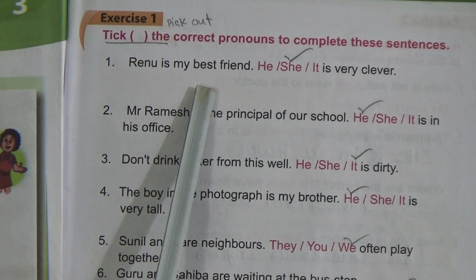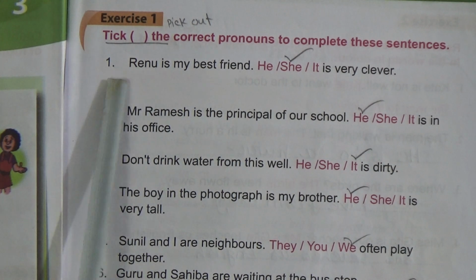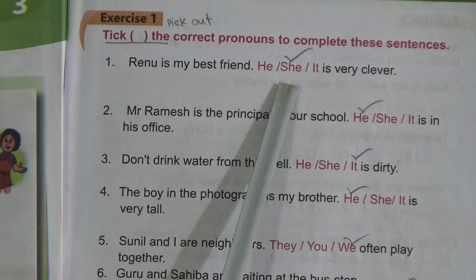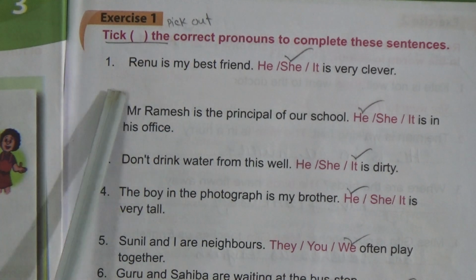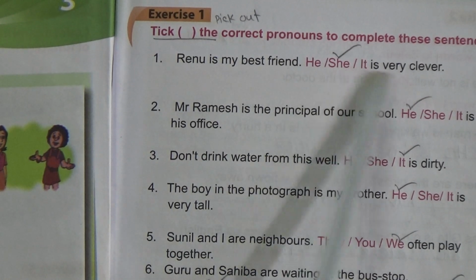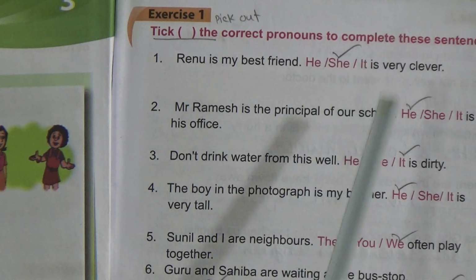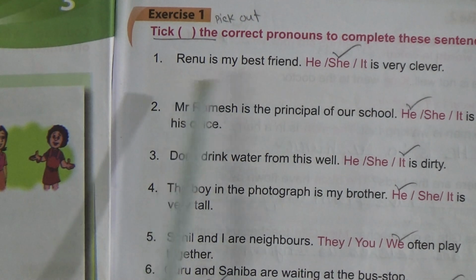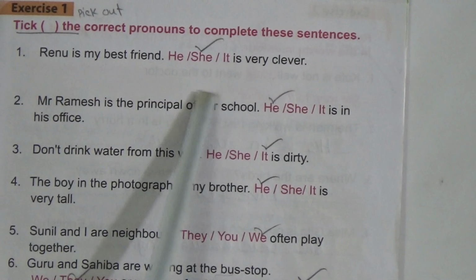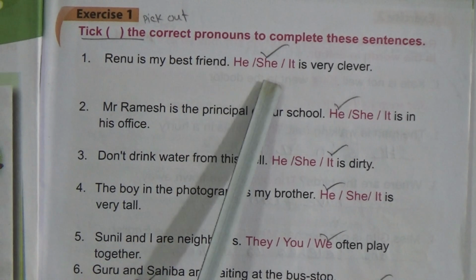Look dear students, we know that here Renu is a girl. So instead of the naming word Renu, we will use she. As the pronoun here we will use she, so you will put a tick on the pronoun she. So the sentence will be: Renu is my best friend. She is very clever.